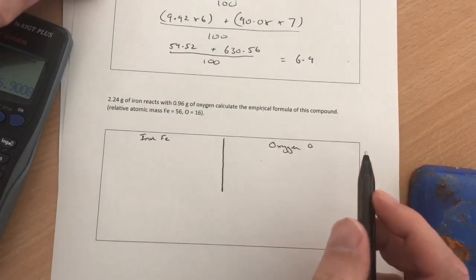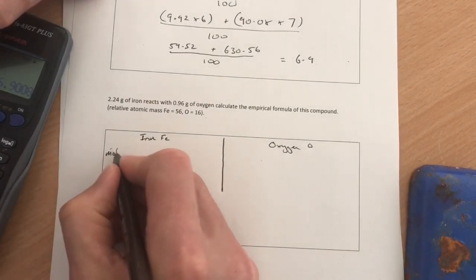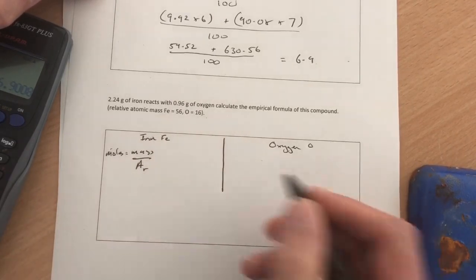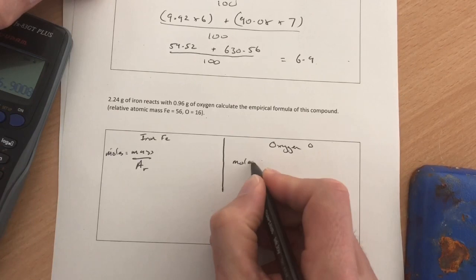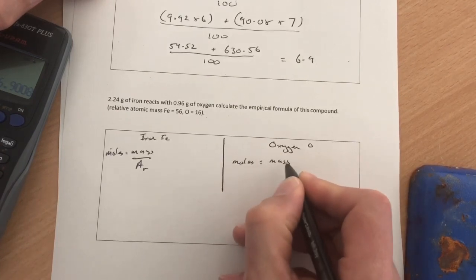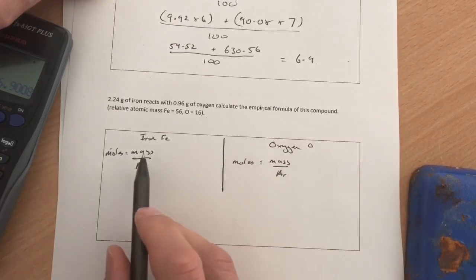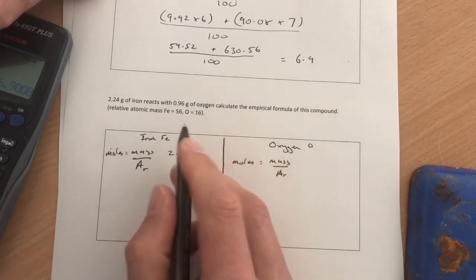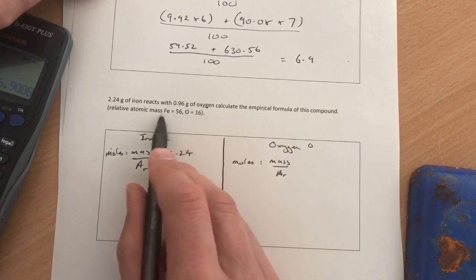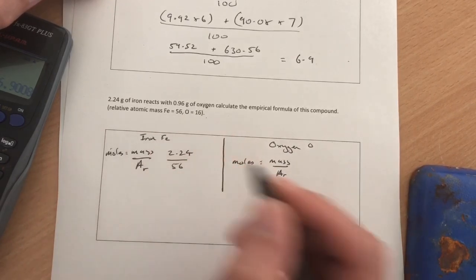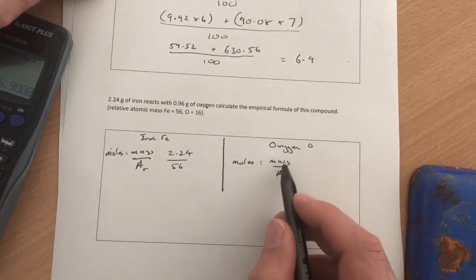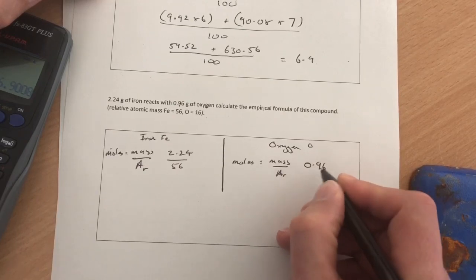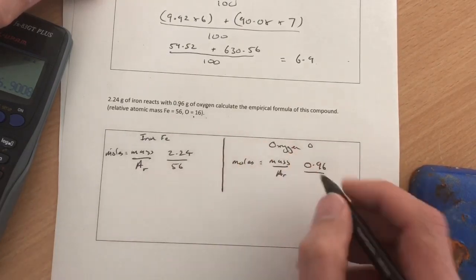Okay, O. And then we need to write moles equals mass divided by relative atomic mass. Ar is the symbol. And we're going to do that on both sides. Moles equals mass divided by relative atomic mass. So the mass of iron in the question, 2.24. Let's put that in straight away, 2.24. The relative atomic mass given in the question as well, there's iron, 56 divided by 56. Okay. Oxygen. The mass of oxygen in the question, 0.96 divided by the relative atomic mass of oxygen, 16.